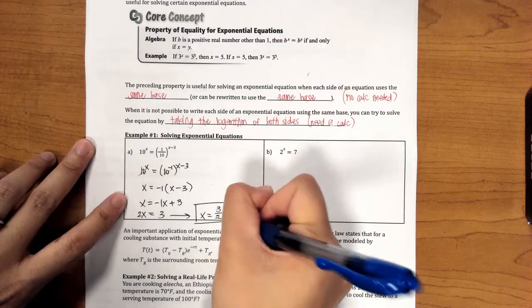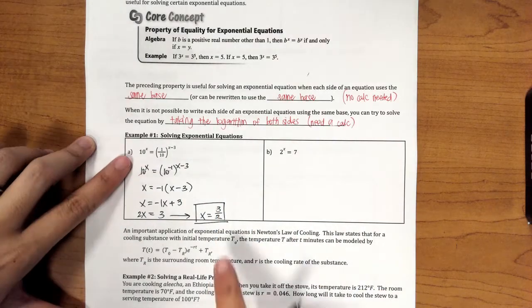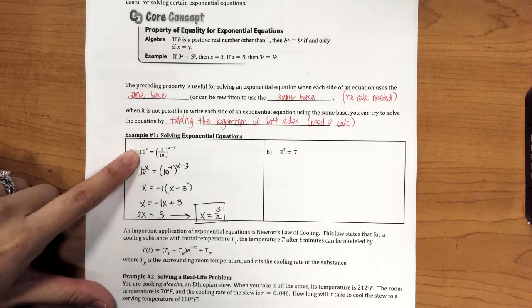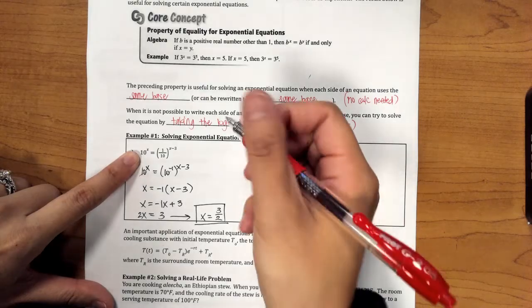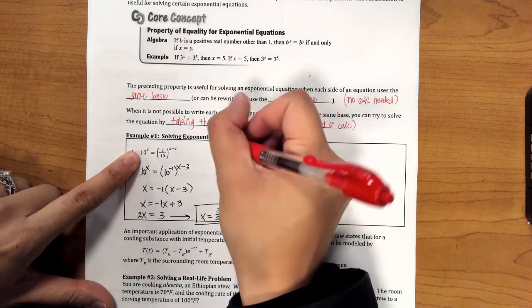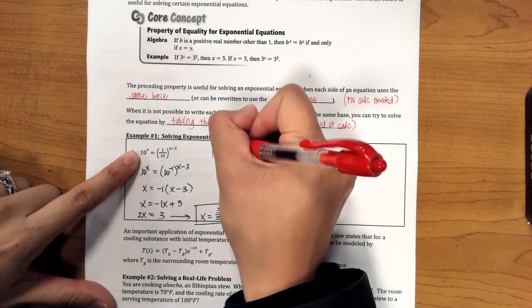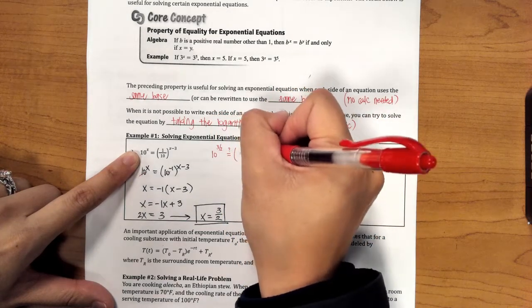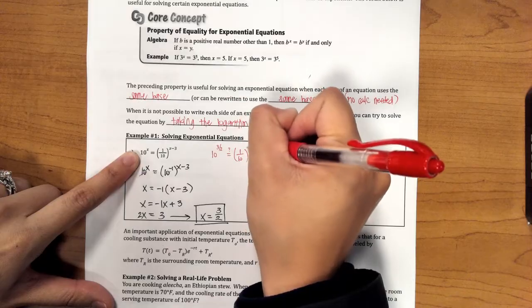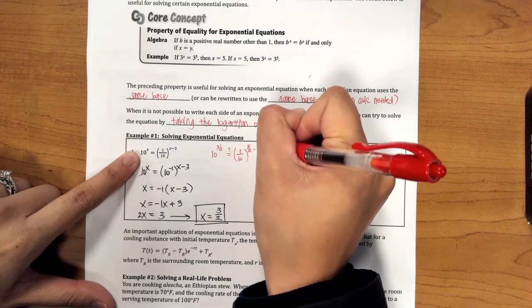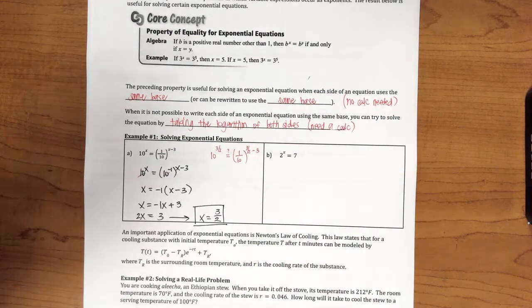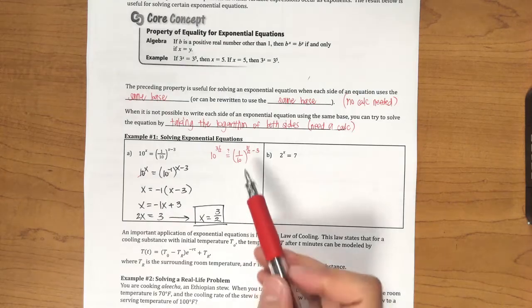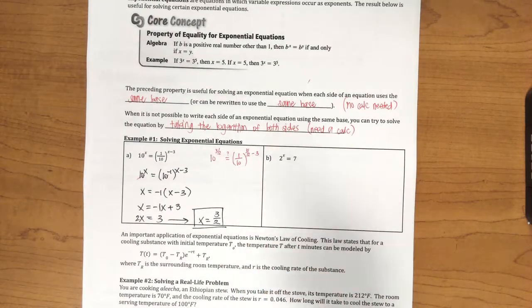Now, if I wanted to, I could check this, because this looks a little potentially weird, and I don't know if I'm right or not. So instead of asking your teacher if you're right, you can do 10 to the 3 halves on your calculator and see if it equals 1 over 10 to the 3 halves minus 3. And this one we know is going to be a decimal answer because this is a square root of 10 to the 3rd power, which has no whole number answer.